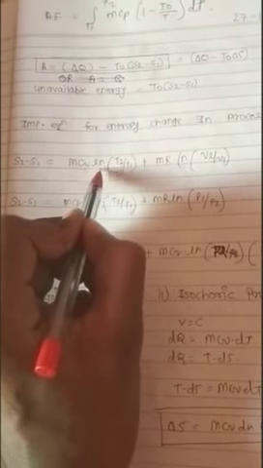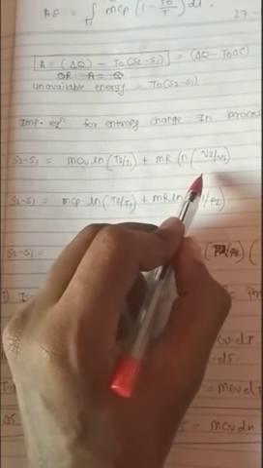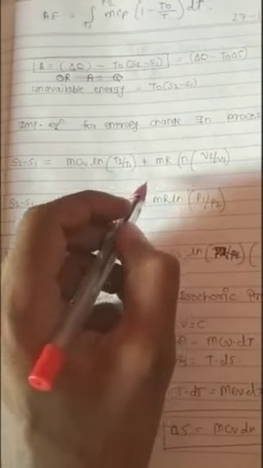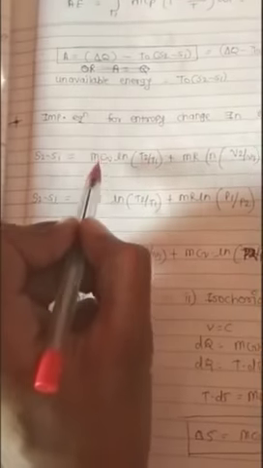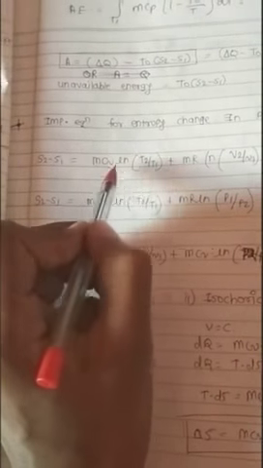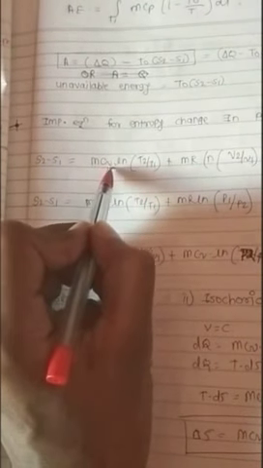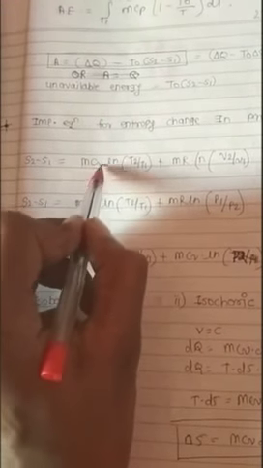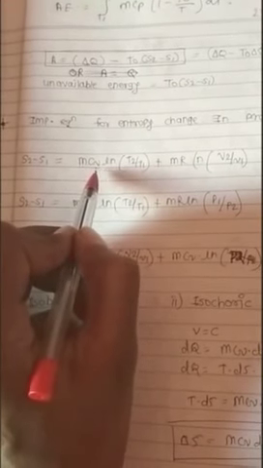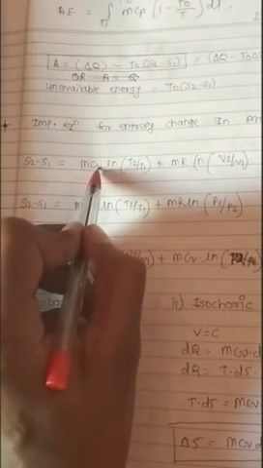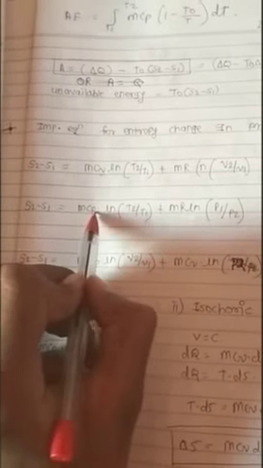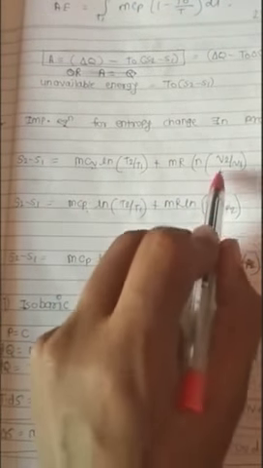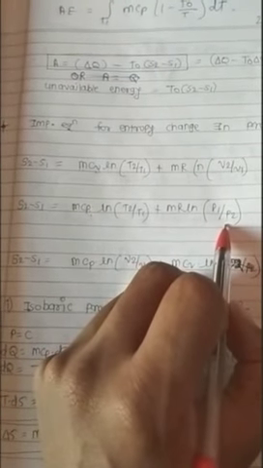See here, m CV ln T2 by T1 plus m R ln V2 by V1. Here V2 by V1 is a volume, that means the specific heat at constant volume, so m CV ln T2 by T1 plus m R ln V2 by V1. If the pressure is given, then just put m CP here, the same ln T2 by T1, and only replace V2 by V1 with P1 by P2.